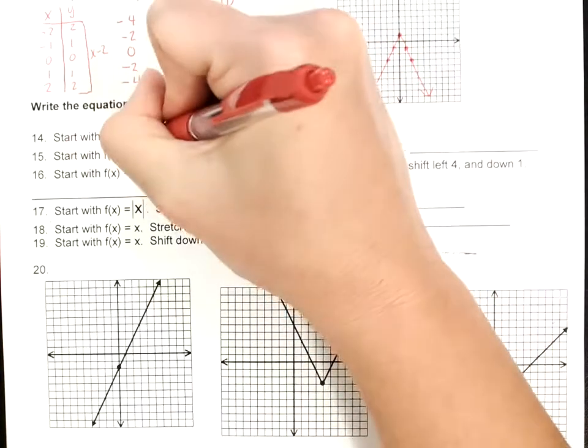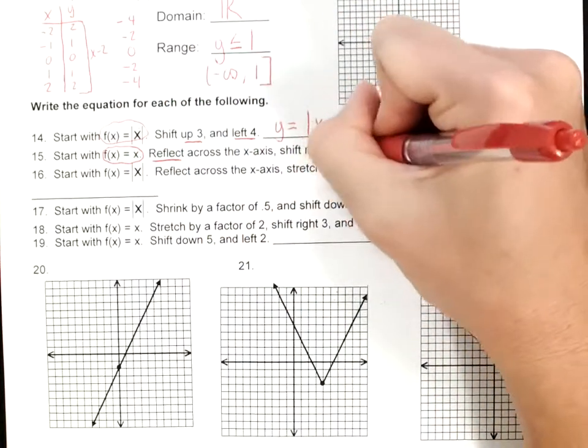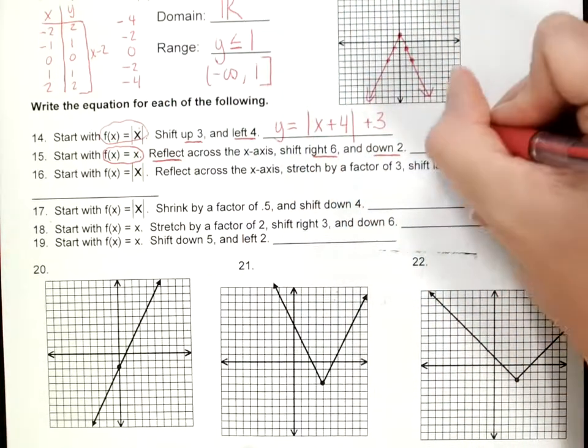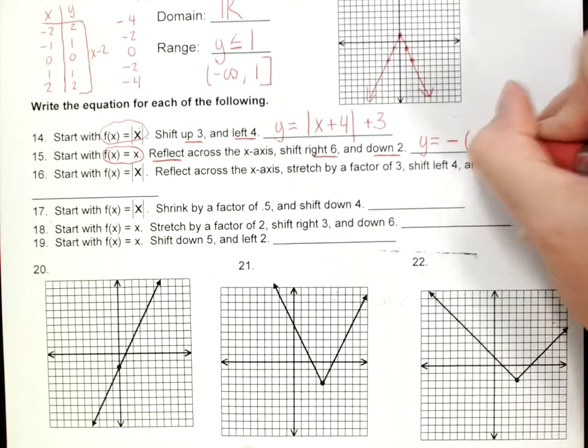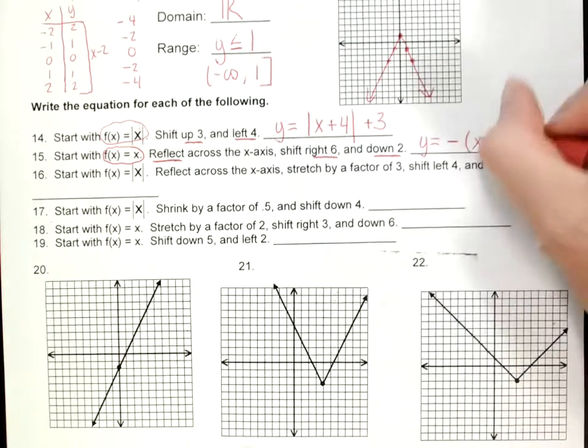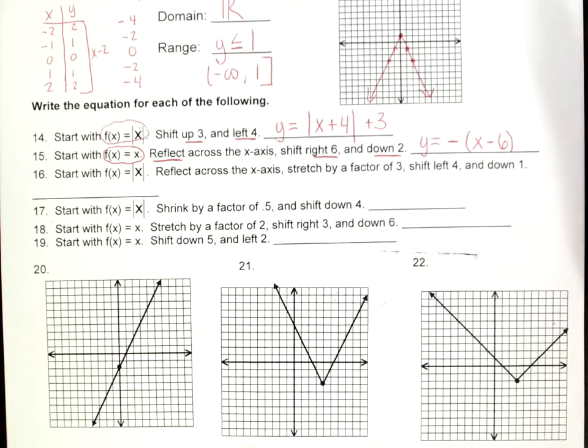Next question. Start with a linear graph, reflect it, right 6, and down 2. So again, y equals negative for the reflection. Inside the parentheses, I need a minus 6 for the right 6. Close parentheses, down 2 is also a minus.